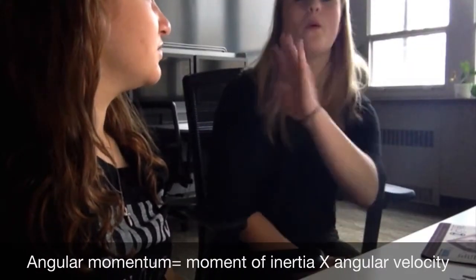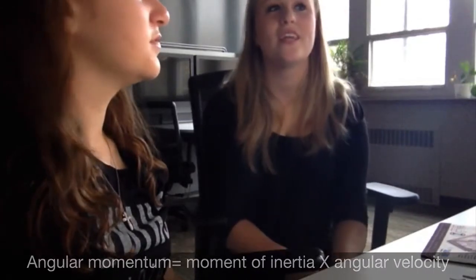Now, what I don't know is what moment of inertia is. Oh, I got this. A moment of inertia is a mass property that determines the force needed for an angle to rotate around an axis. A moment of inertia depends on the shape of the body and may be different around different axes. I want to know more about this.